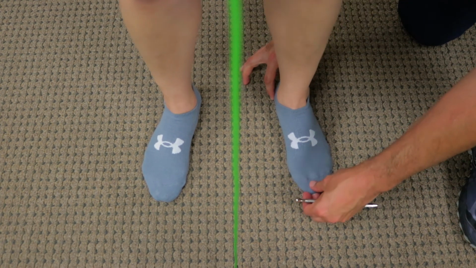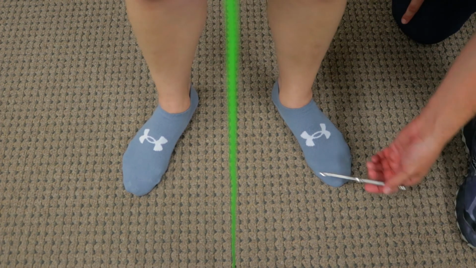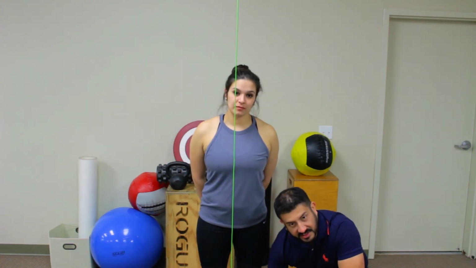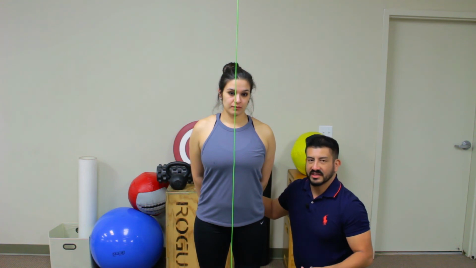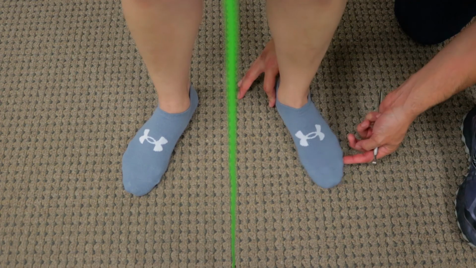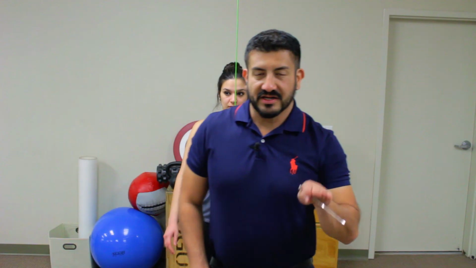Any further than that, and you have increased stress on the knee, increased stress on the inside of the foot, the hips, and the lower back. So ideally, you want them at noon, but you are allowed to have them at 11 o'clock on the left and 1 o'clock on the right, respectively.